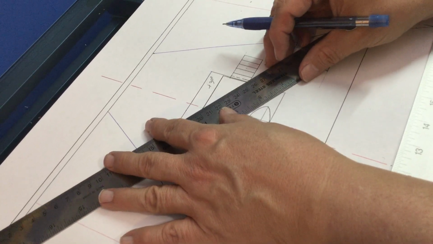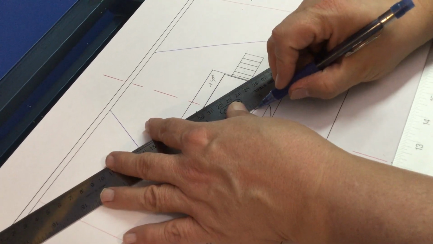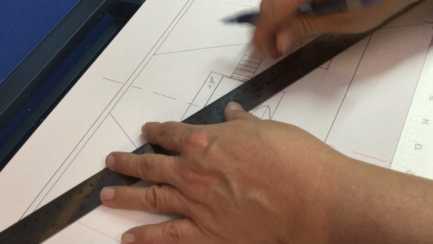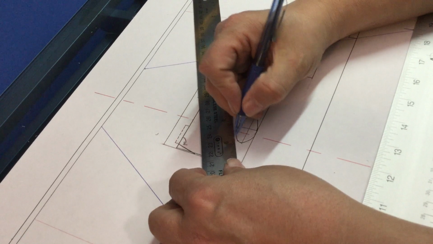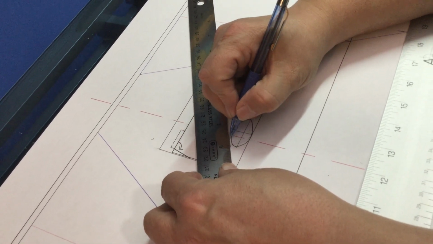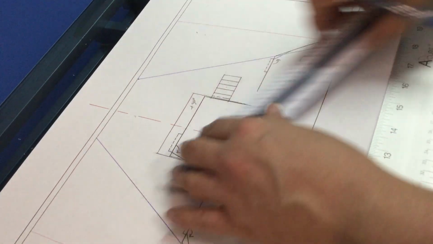You got to start somewhere, so you need a straight line. Now my chairs are side chairs for a table. So they're not going to be much more than 18 inches square. So 1.5 feet in scale.